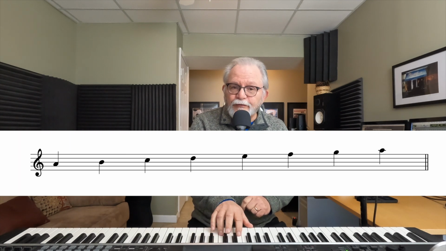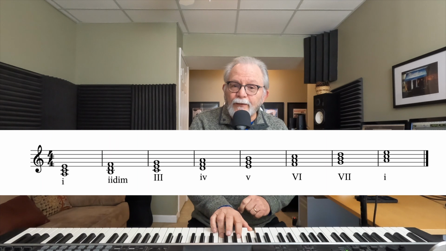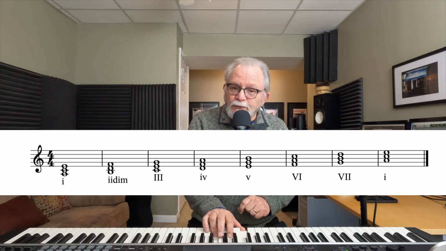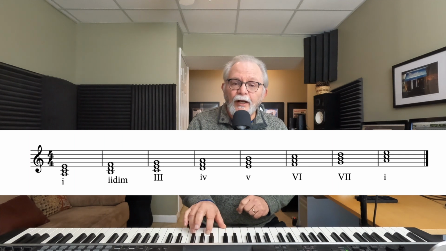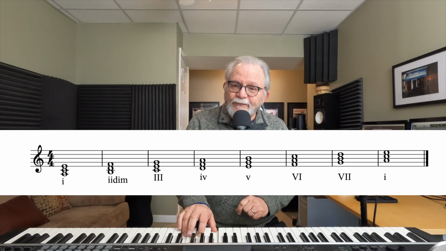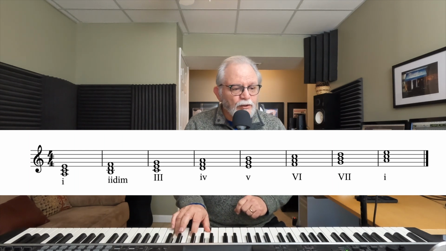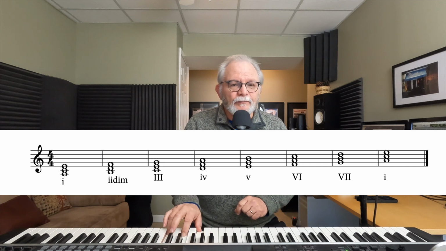So we have these chords: A minor, B diminished, C major, D minor, E minor, F, G, there's our G chord, and then back on A minor. So we are in A Aeolian.